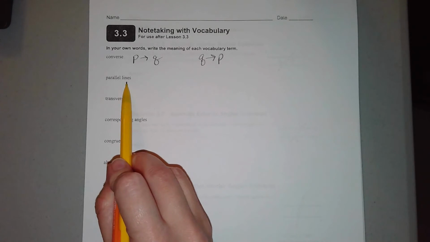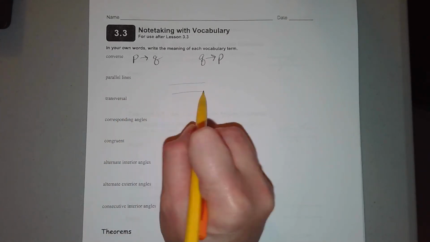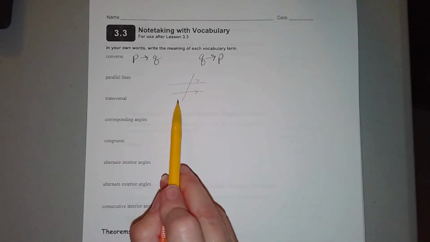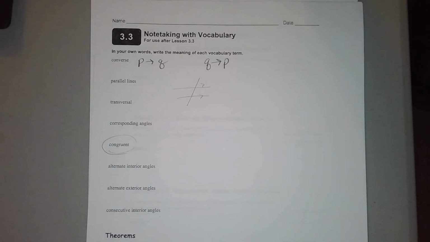Parallel lines again, we already know that one. Transversal, we know that one. So again, two parallel lines cut by a transversal. Corresponding angles we know, alternate interior, alternate exterior, consecutive interior, and the word congruent. So again, all of this is not something we need to go over again, but just as a reminder, those exist.